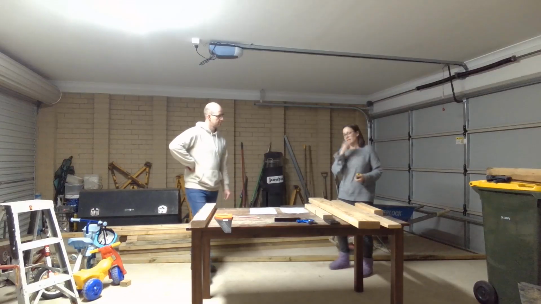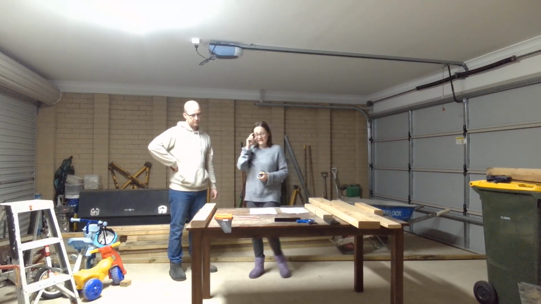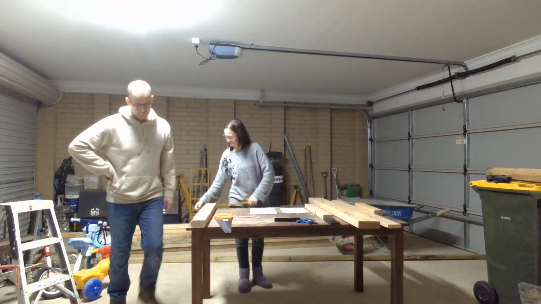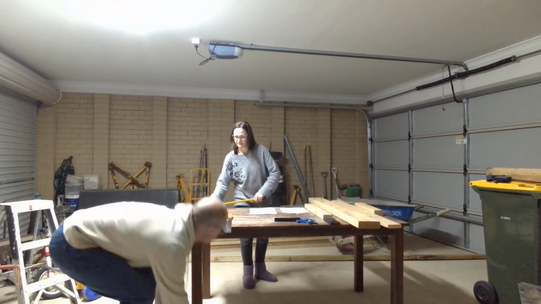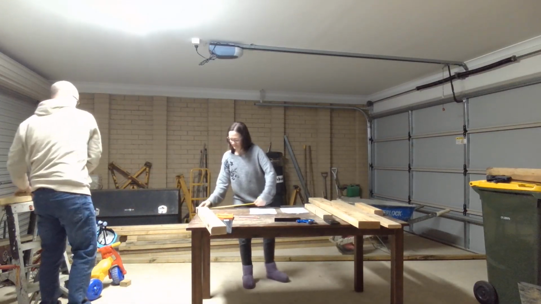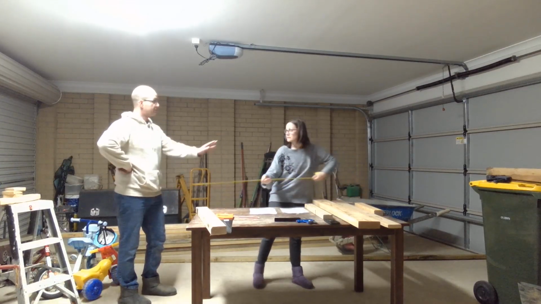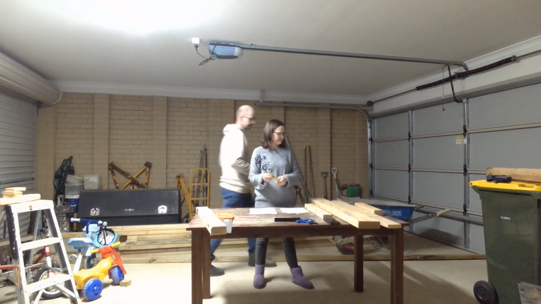Of the table. Okay. So the length and the width. The length is 1500. So just see what you've done there, right?